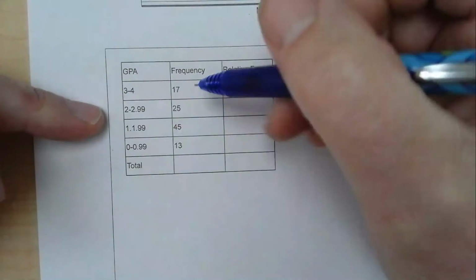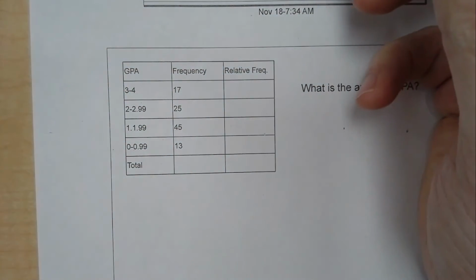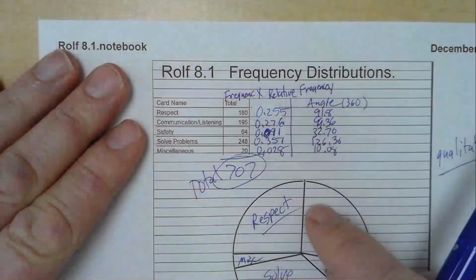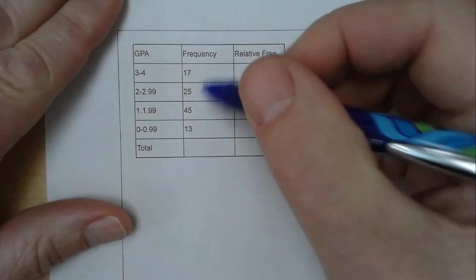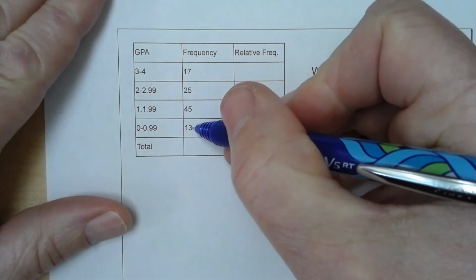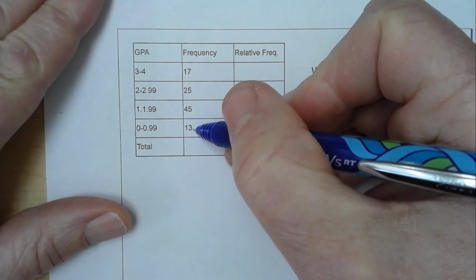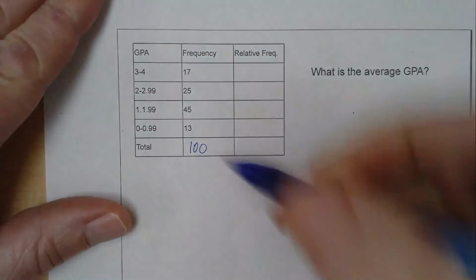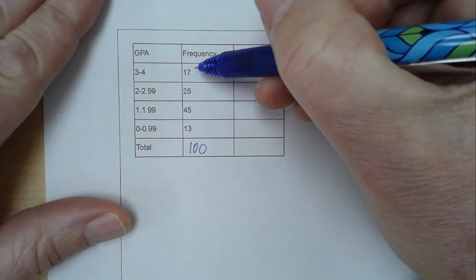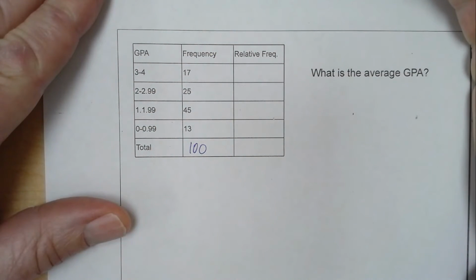So here's the distribution. I just made this one up to make it simple so you can figure out the relative frequencies faster than dividing everything on the calculator. So you can divide things on the calculator, right? But here we don't have to, because look what I did. 17 and 13 makes 30, and then this plus this makes 70. So the total is 100. So I made up the distribution of grade point averages for 100 students.